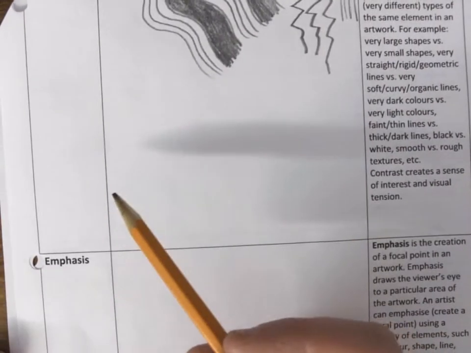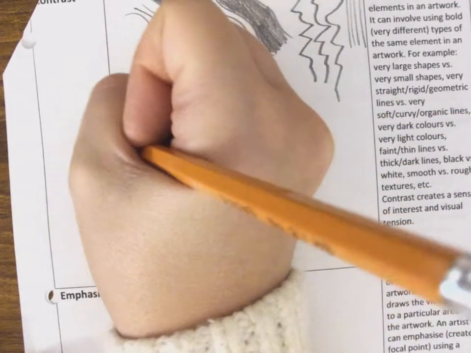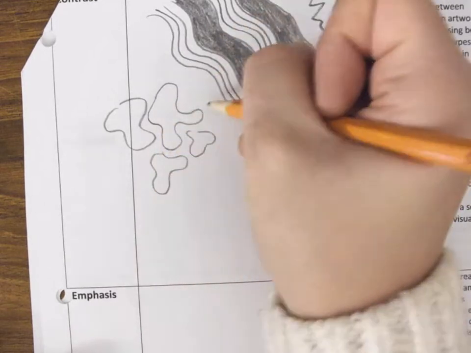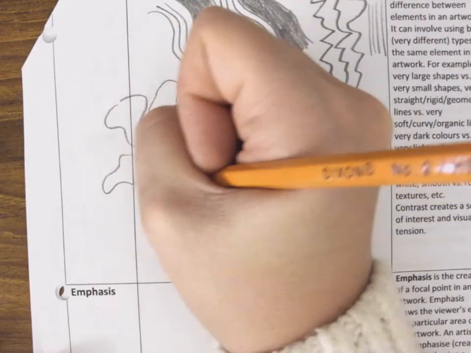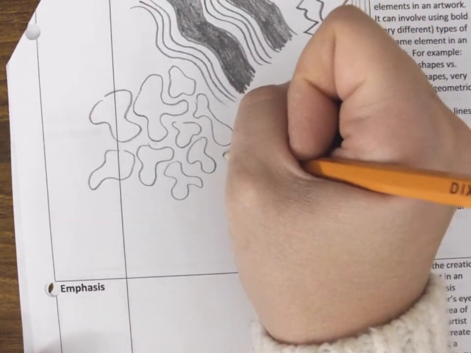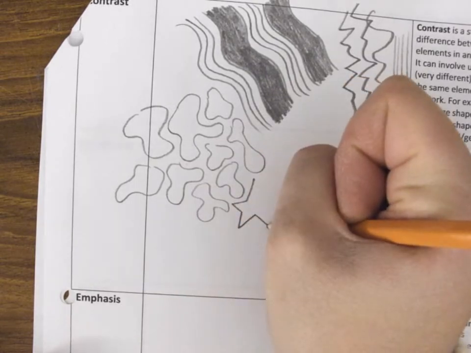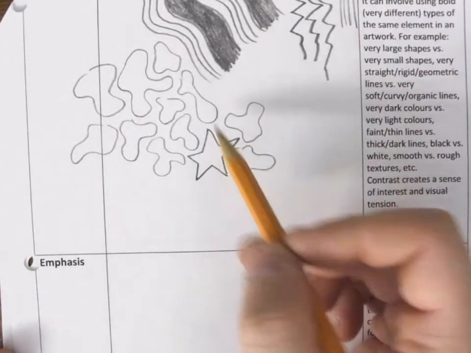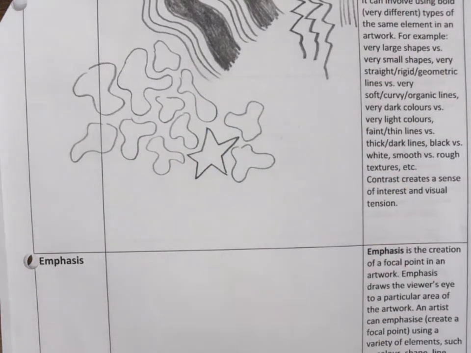Okay, we can have contrast of shape if we make a design that's really free flowing, a bunch of really organic shapes, almost like a cow print. Okay, but if we introduce something like, I don't know, like a geometric shape in here, kind of like a star. Okay, we can see that there's a strong sense of contrast between the sharp edges of this and the really soft edges of all of these other shapes, right? It's that feeling of difference, right?